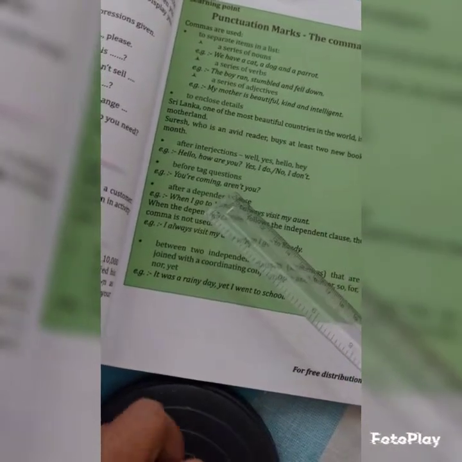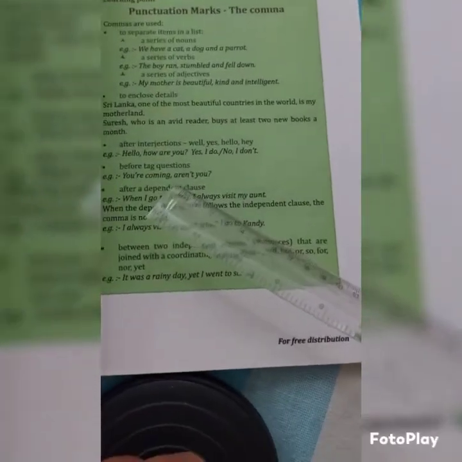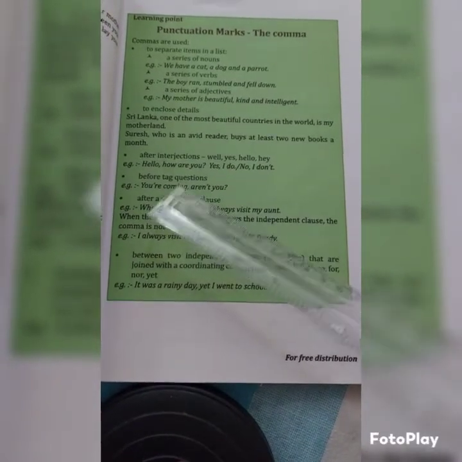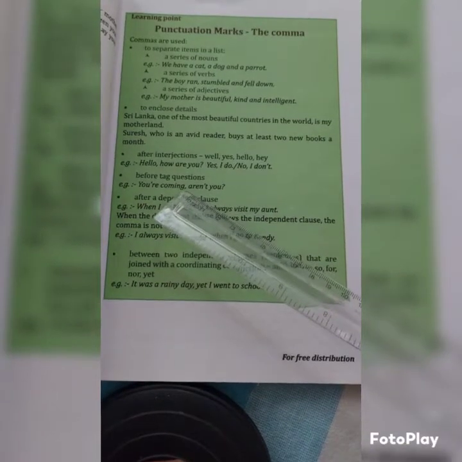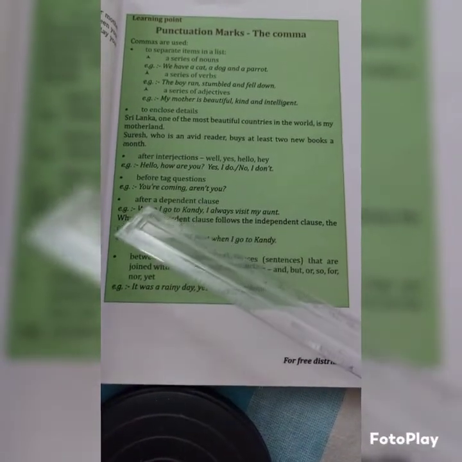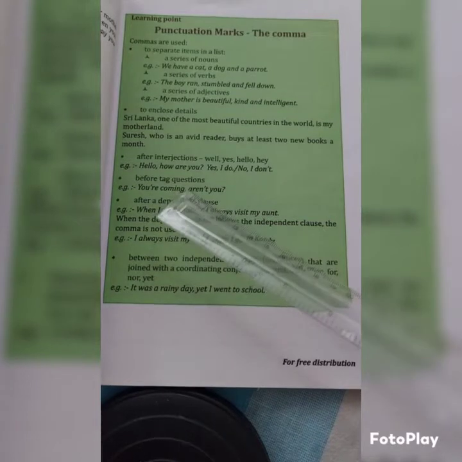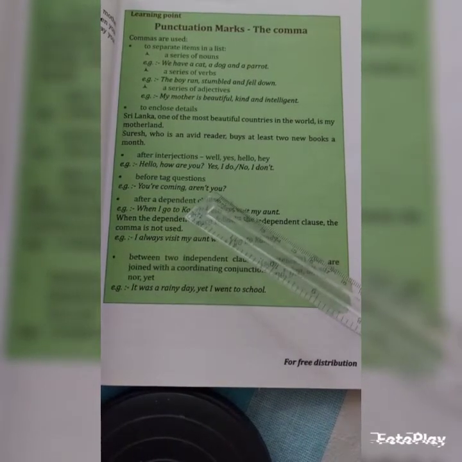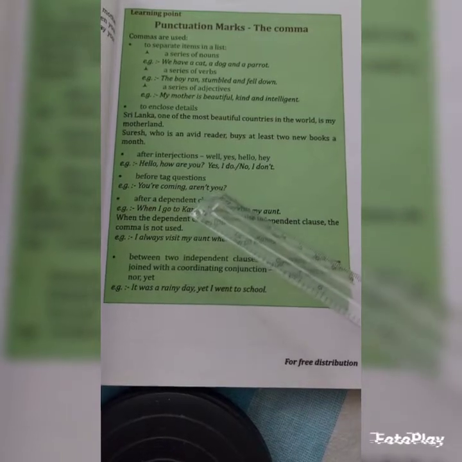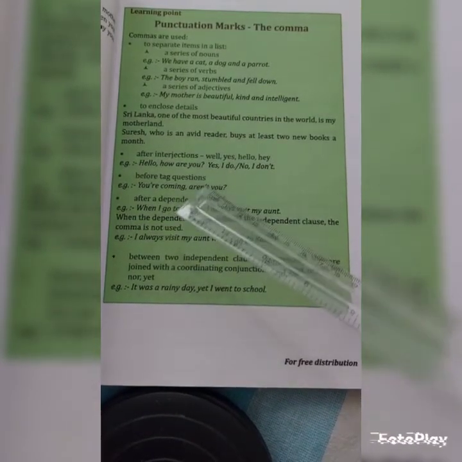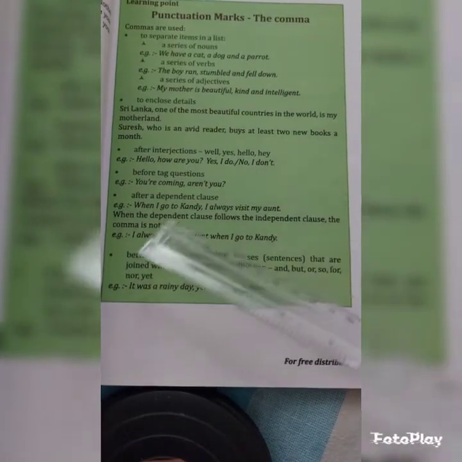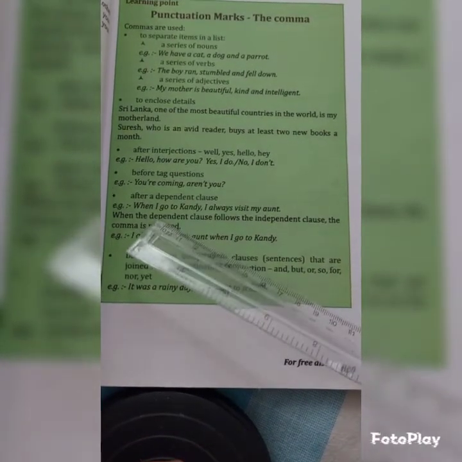Right, here you can use comma to separate tag questions from the sentence. To separate the tag question from the sentence, what do we use? We use comma. Right, you are coming. Here they have used comma. After that they have written the tag question. What is that? Aren't you? Right, before the tag questions we normally use comma. Right, let's move on to the next point.